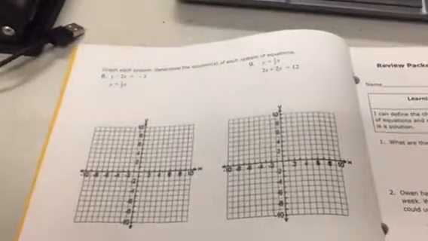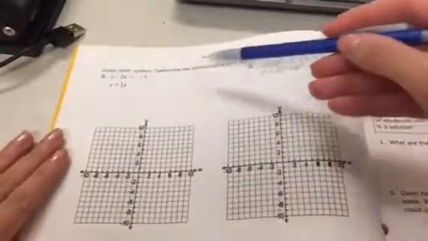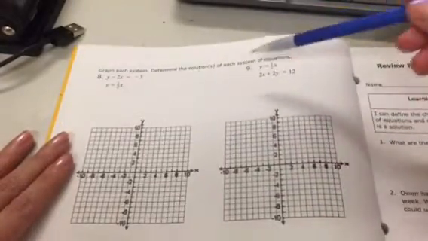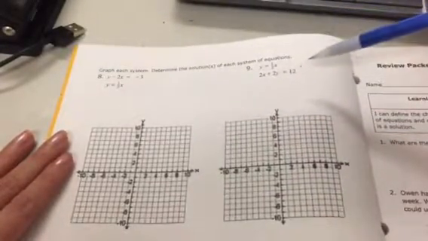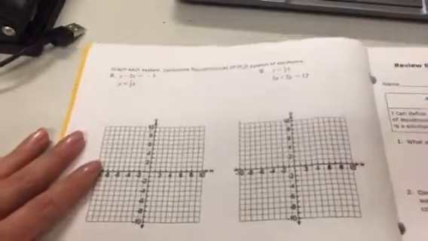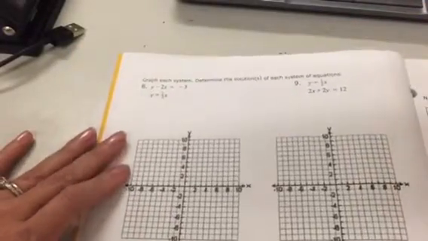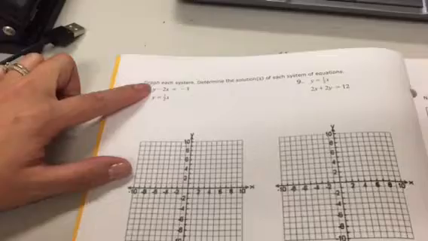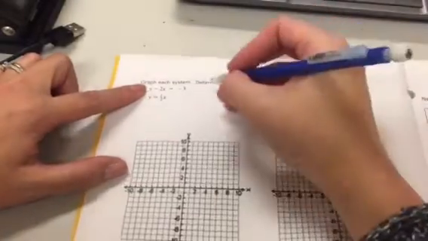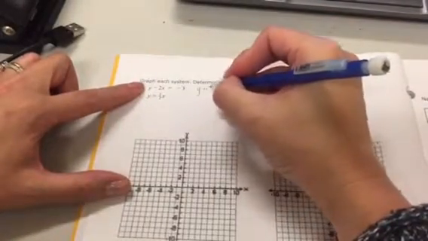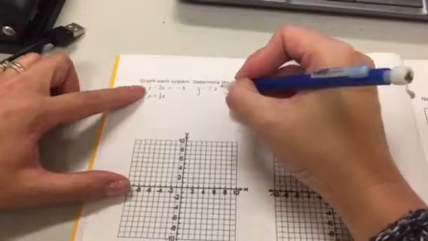All right, let's take a look. It's asking us to graph each system and determine the solutions of each system of equations. So I'm going to do number 8 first. The first equation is not in y equals form, so I'm going to rewrite it over here so I have more space to solve for y.